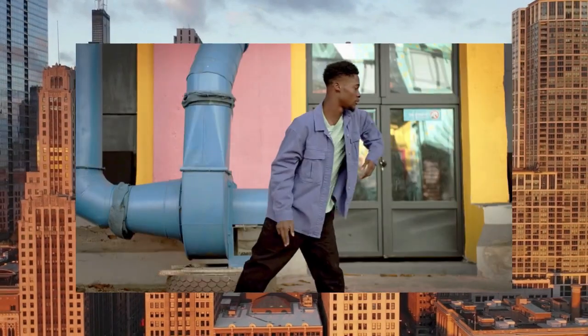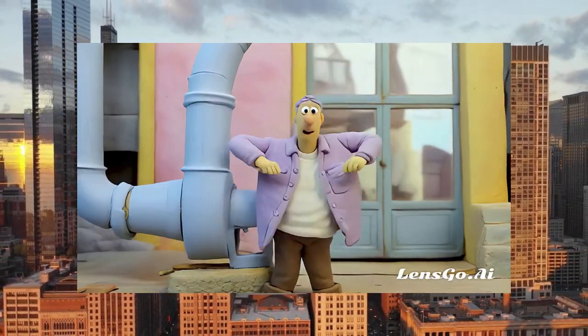In this video, learn how you can transform any video into one that has a claymation style.